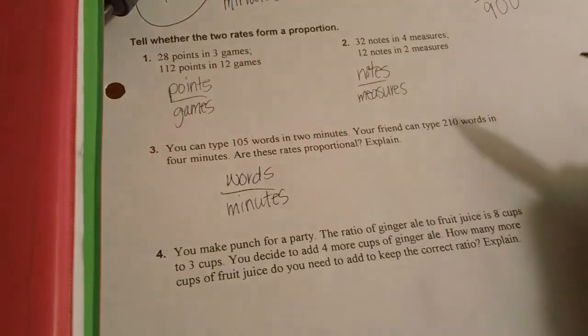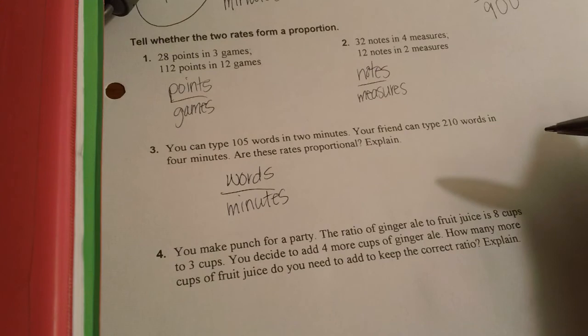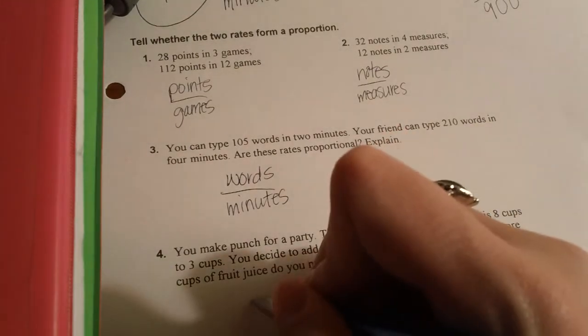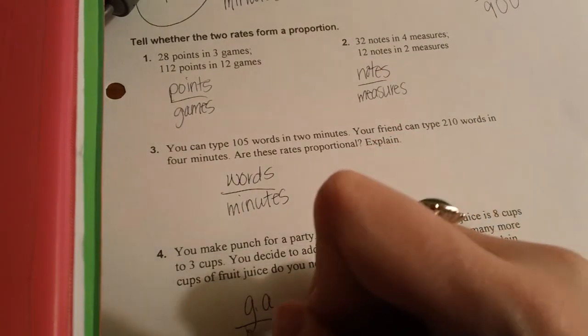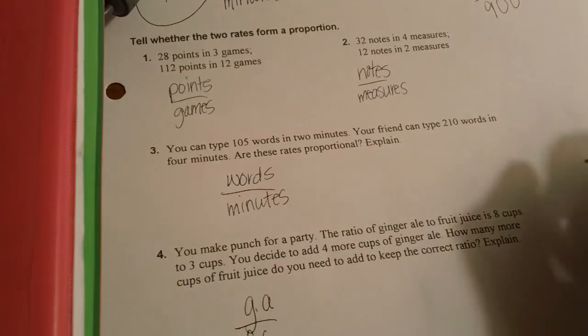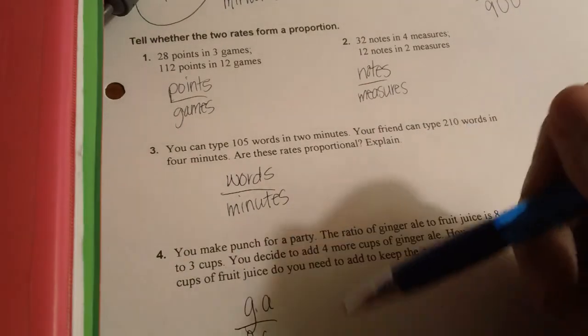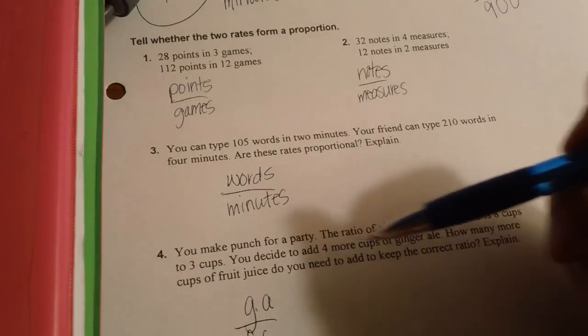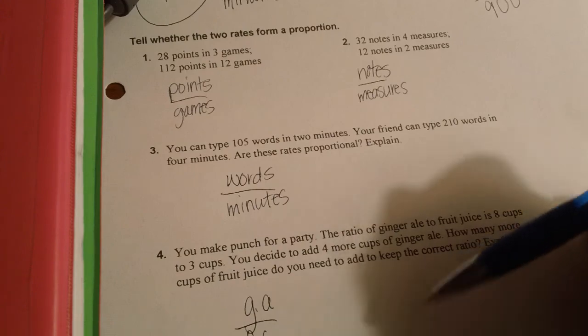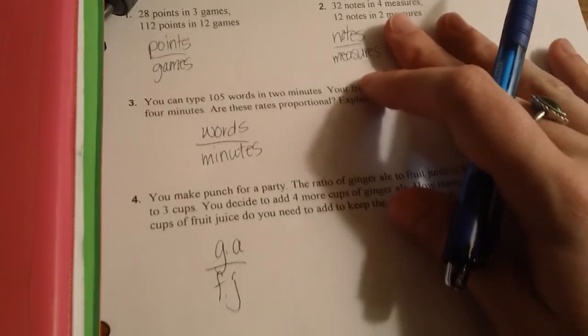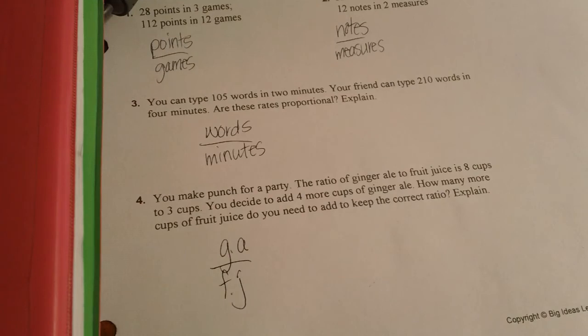And on number 4, you make punch for a party, the ratio of ginger ale to fruit juice. So ginger ale to fruit juice is 8 cups to 3 cups. And if you decide to add 4 more cups of ginger ale, how many more cups of fruit juice do we need to add to keep the correct ratio? So 8 and 3, and then 4, and you need to figure out what that last number would be to make a correct proportion. So you get to decide what would be proportional.